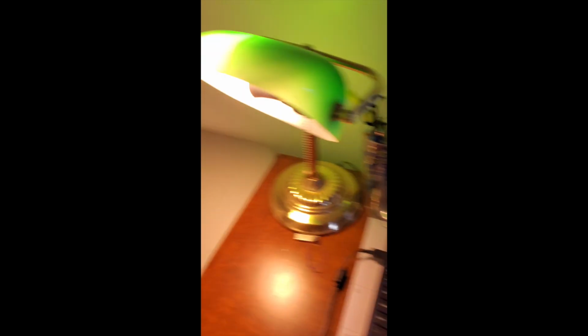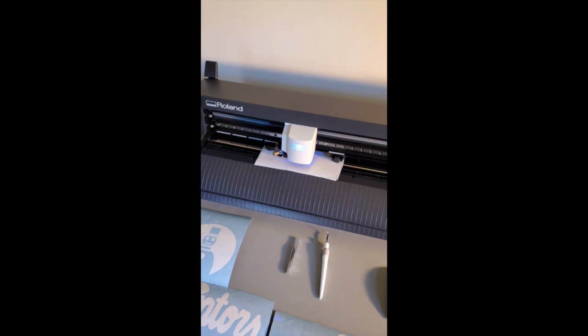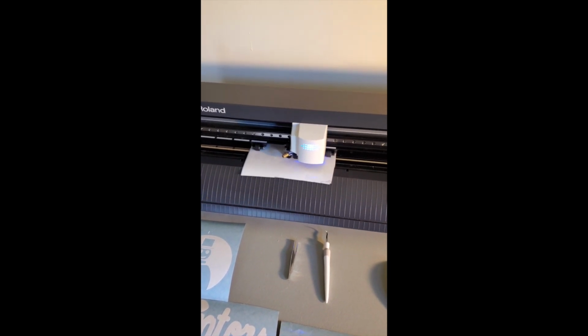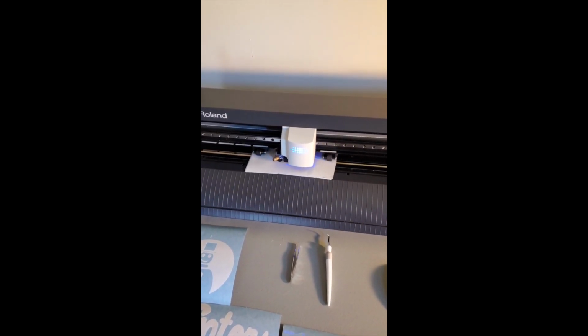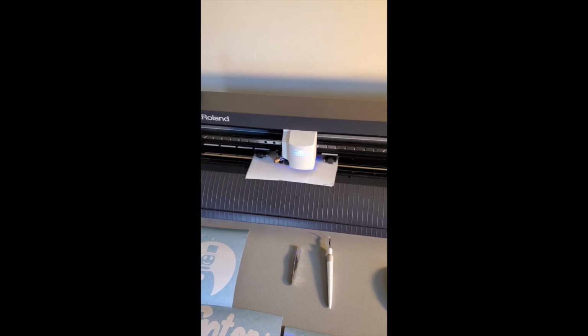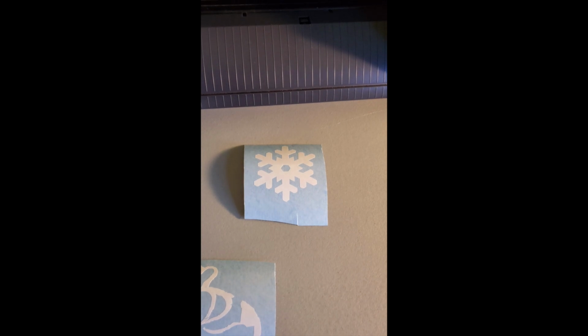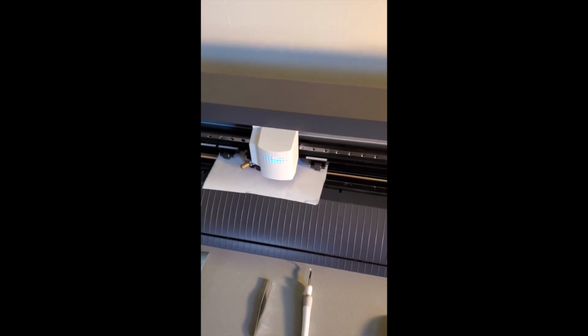But anyways, let me go and cut this, and I'll show this machine running. Let's go cut, and press OK. So it's doing all the angles and the lines. It's kind of loud, I know. But let's see what this looks like when it comes out. And look at that, it's already done. It cut that right there in a matter of seconds.